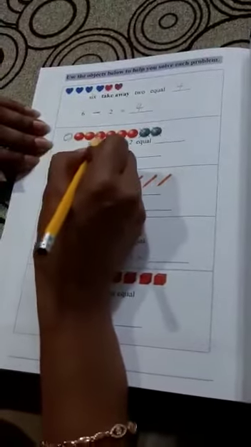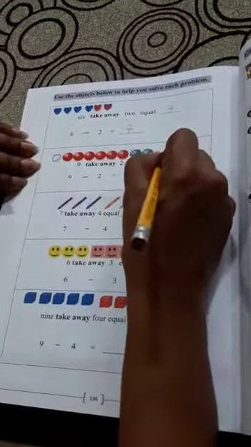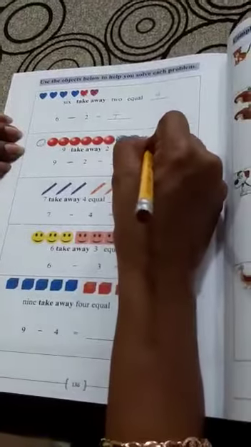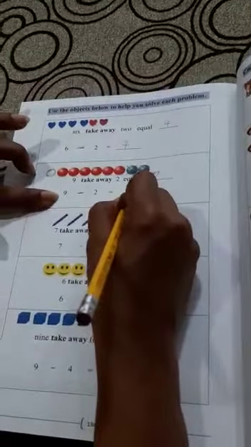Okay, they made a mistake. It should have been 7. All right, so we have 9 take away 2 equal. Let's count: 1, 2, 3, 4, 5, 6, 7. So my answer is 7. Go across and down. 9 take away 2 equal 7.